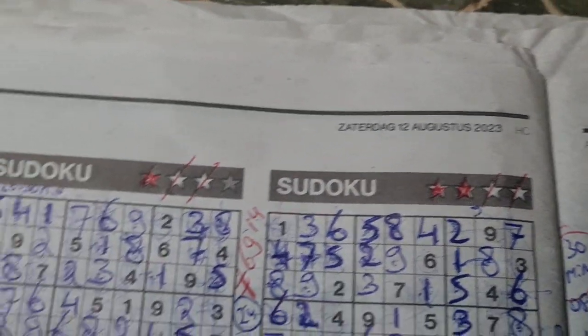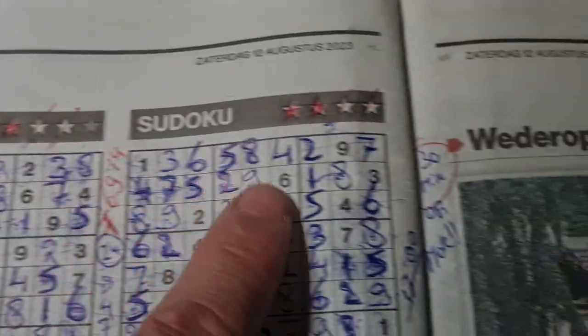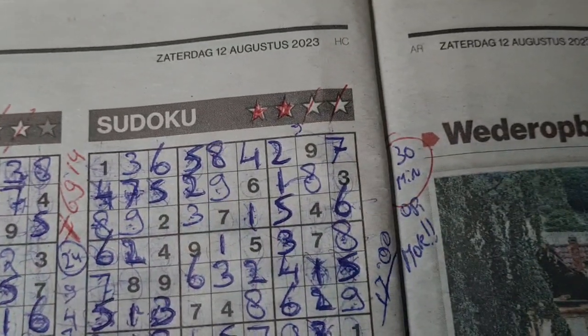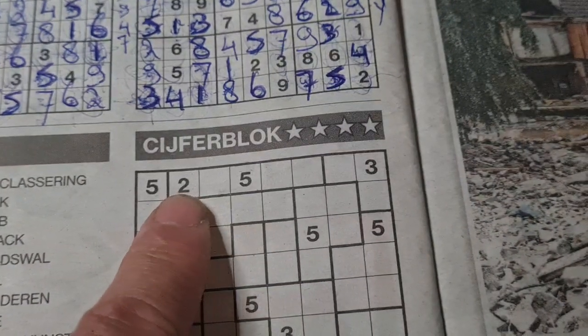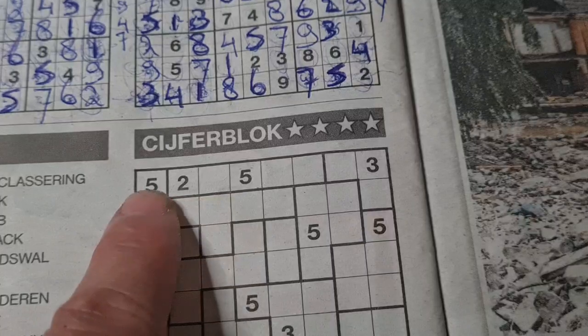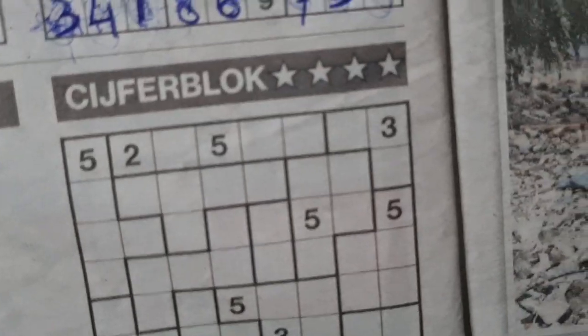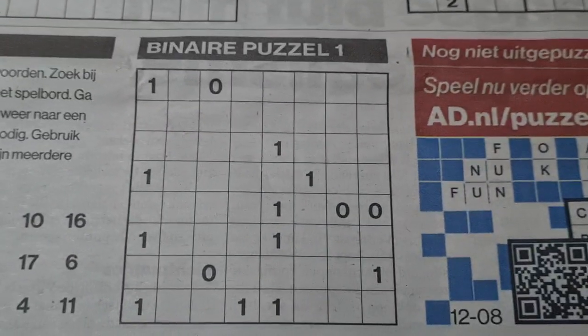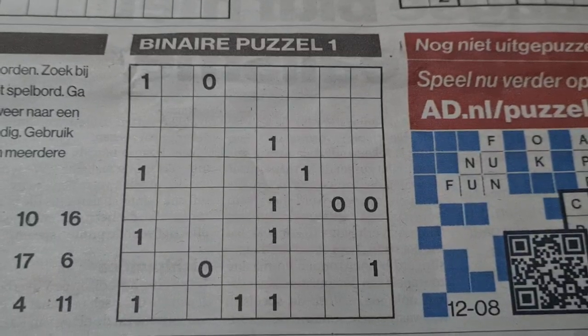2023, and I've already solved in this additional two puzzles, the 3-star Sudoku and the 4-star Sudoku. Two puzzles remain, the tectonic, aka jigsaw Sudoku. In Dutch they call it cyber block, in Japanese suguru. But you are not interested in this one, you are interested in the binary puzzle. Binary puzzle number 6915.